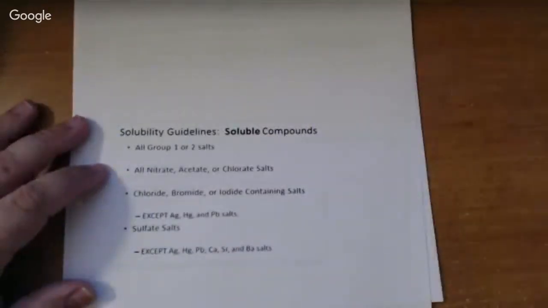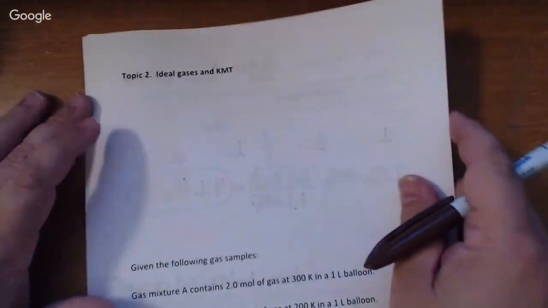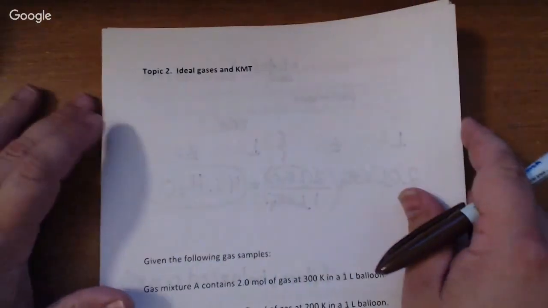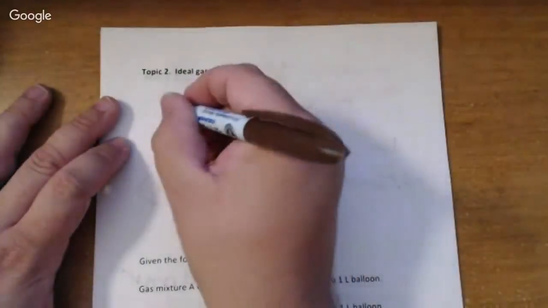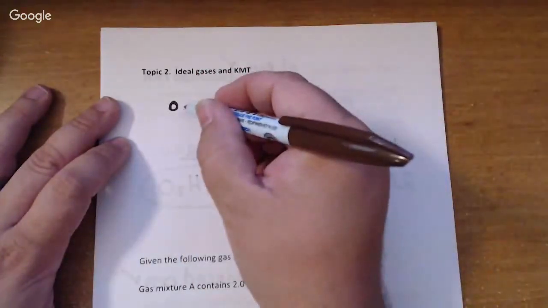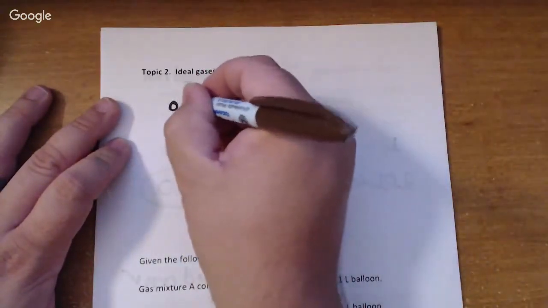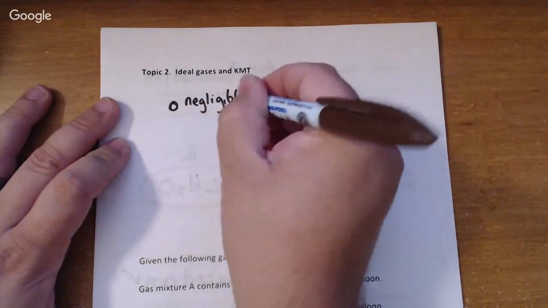Okay, next up. We're going to move into gases for a little bit. We're going to talk ideal gases and kinetic molecular theory. So let's see what we've got. We're going to start out with a gas particle. This gas particle is assumed to have negligible volume.